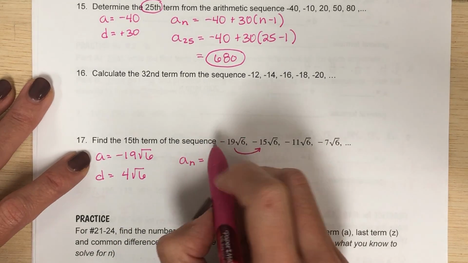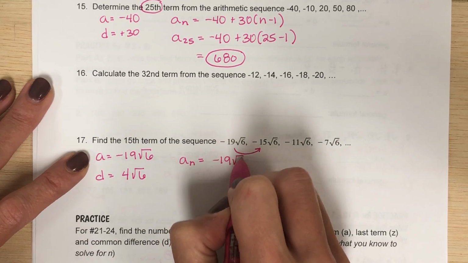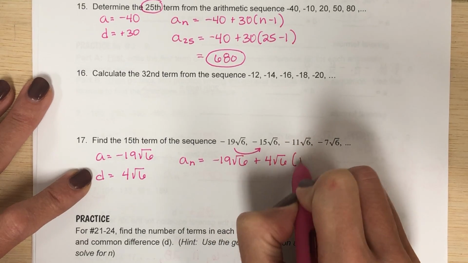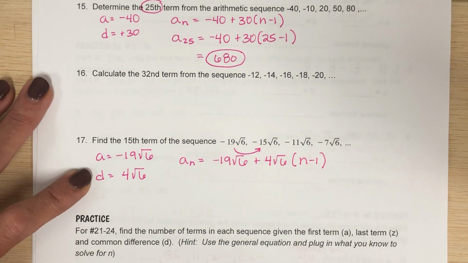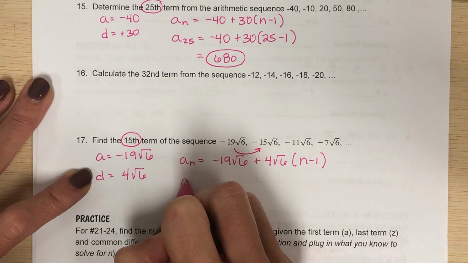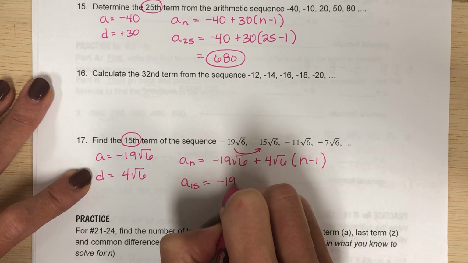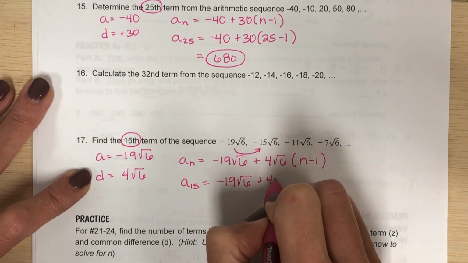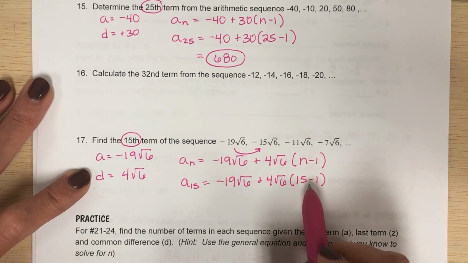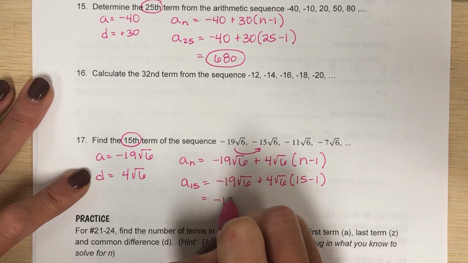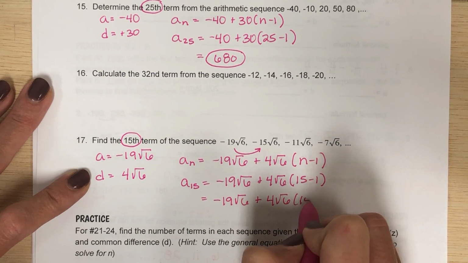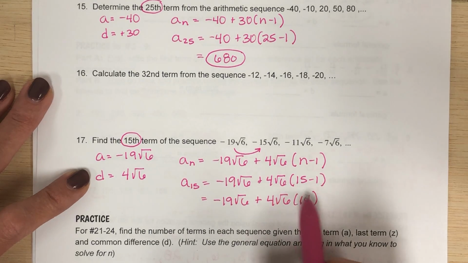So my nth term is going to be my first term plus my common difference times n minus 1. I want to find my 15th term. So my 15th term is going to be my first term plus my common difference times 14. Okay. And I'll go ahead and do a little bit more work here so you can see that. I'm going to simplify.